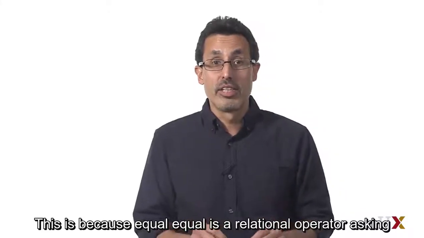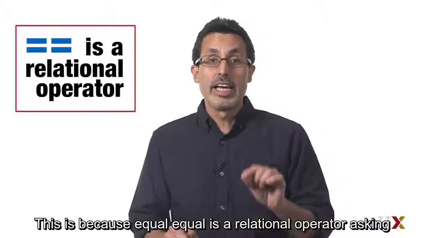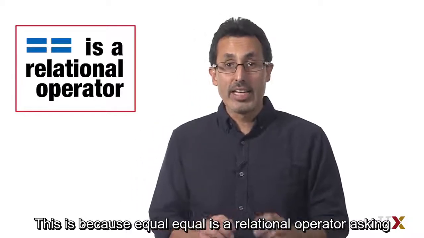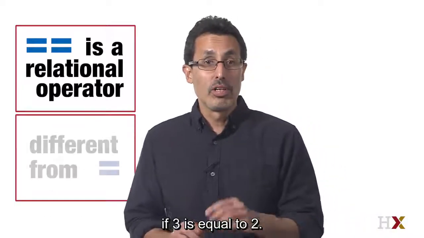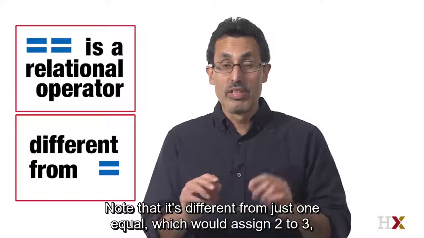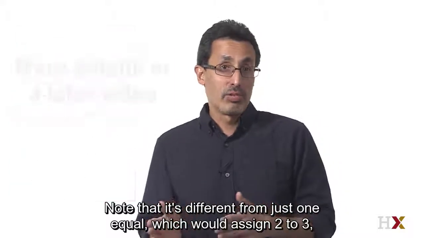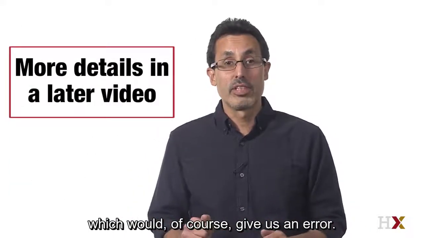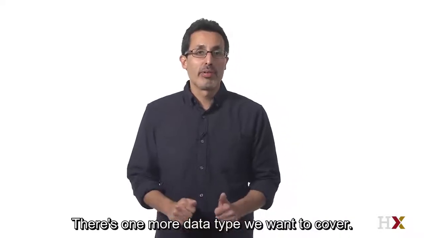This is because == is a relational operator, asking if 3 is equal to 2. Note that it's different from just 3 = 2, which would try to assign 2 to 3, which would, of course, give us an error. There's one more data type we want to cover.